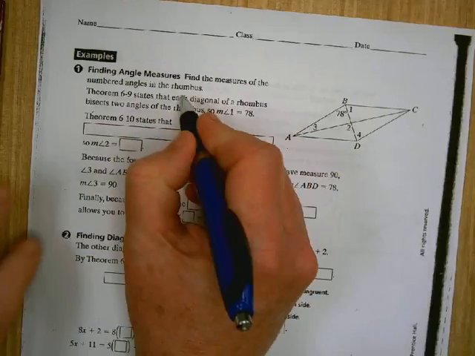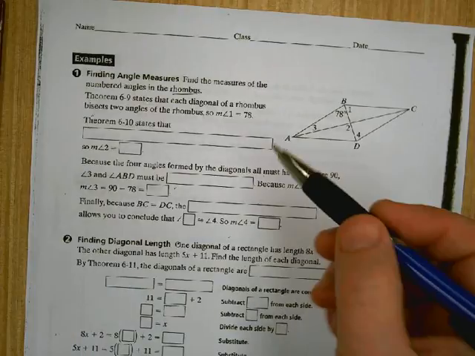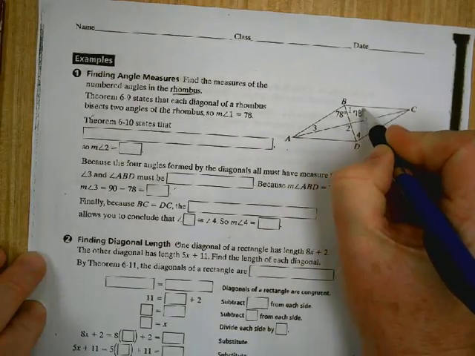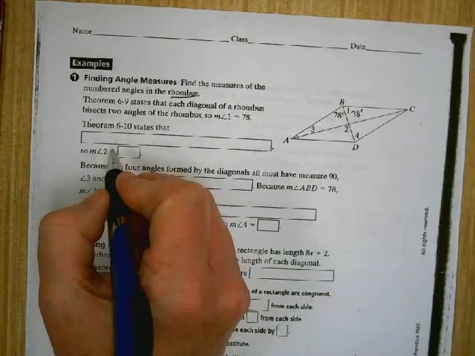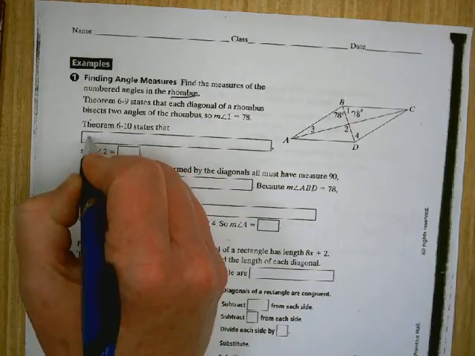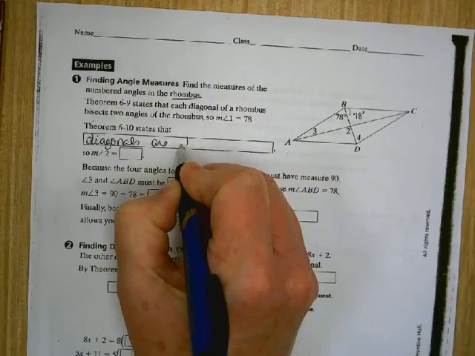Find the measures of the numbered angles in the rhombus. So they're telling you it's a rhombus, so you know that the diagonals are going to bisect the angles. Theorem 6-9 states that each diagonal of a rhombus bisects two angles of the rhombus. So if the measure of this angle is 78, angle 1 is also 78. Theorem 6-10 says that the diagonals are perpendicular in a rhombus.